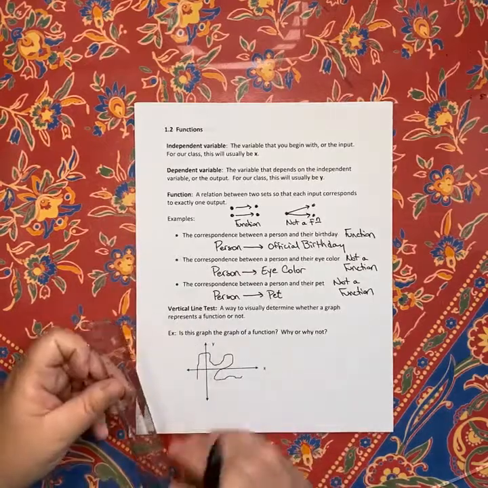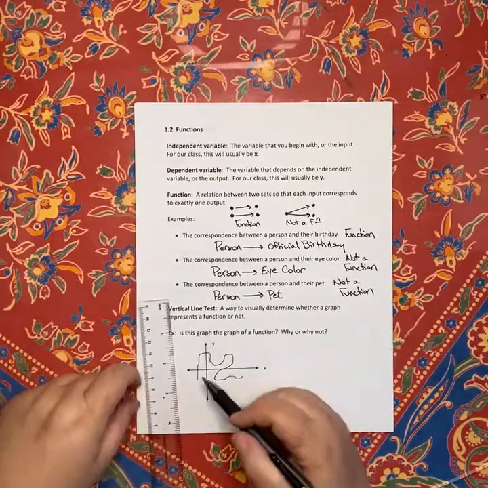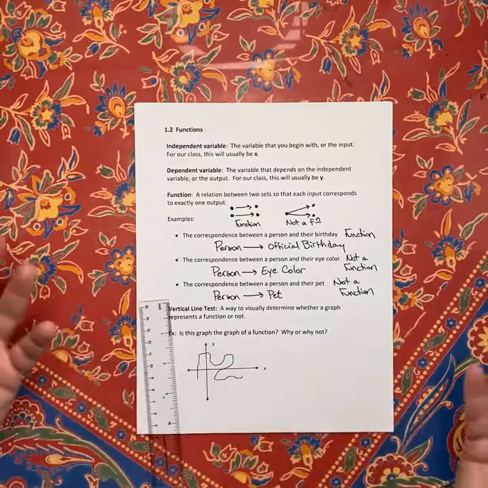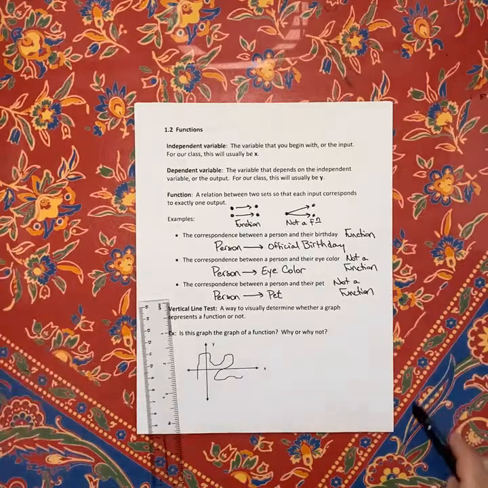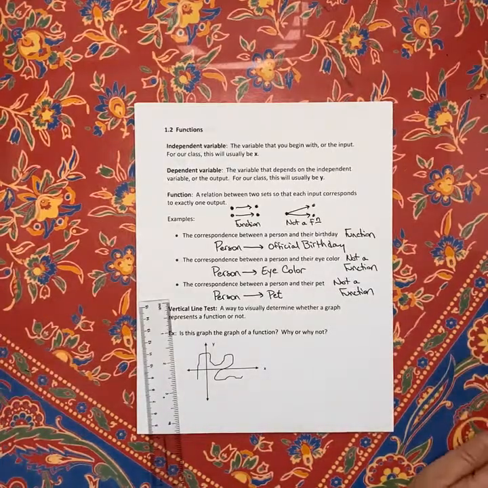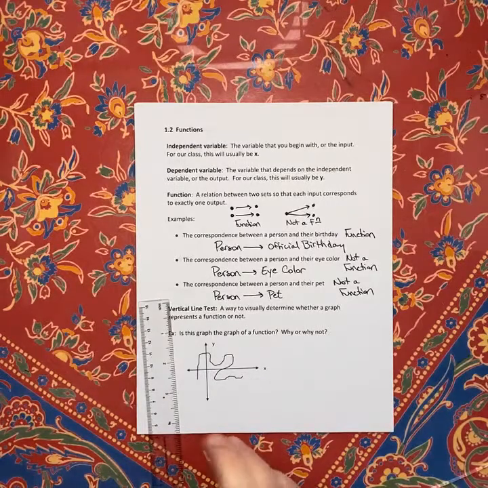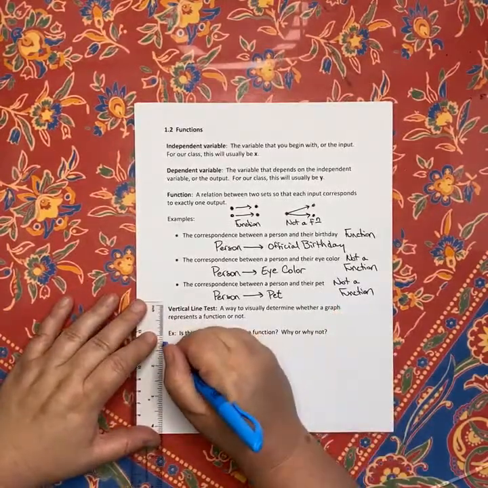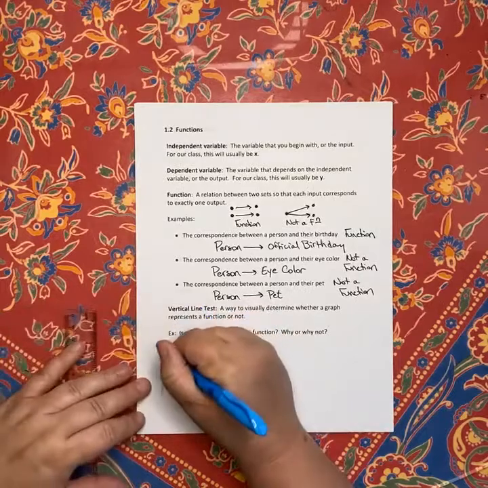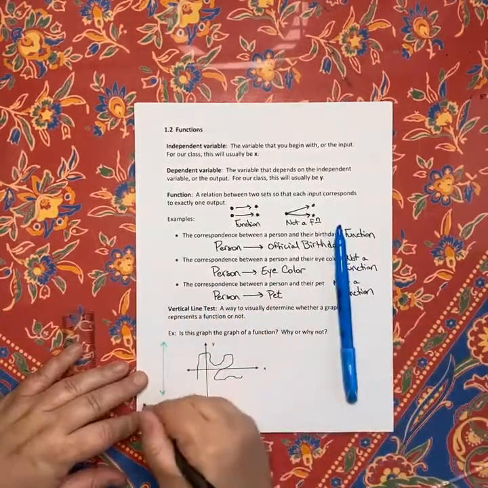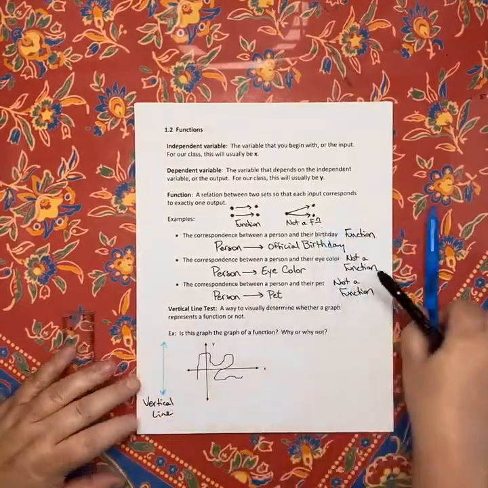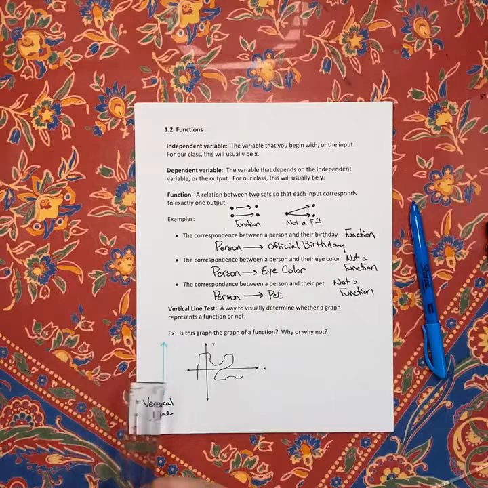Okay, so basically the idea is this. I have drawn a very awkward graph using Microsoft Word. And the question is, is this the graph of a function or not? And for this, I think I'm going to use, let's see, I'll use blue. Let's see if that shows up. So if this is my vertical line, there we go. Vertical is the one that goes up and down, not side to side.